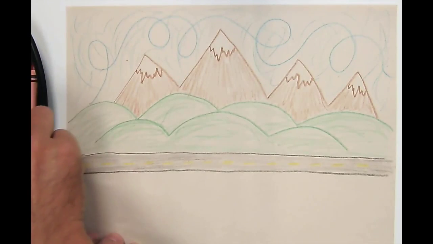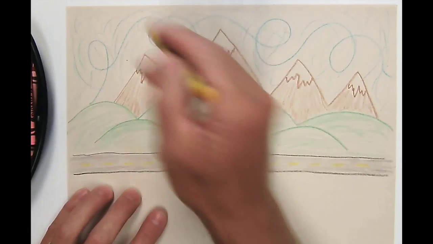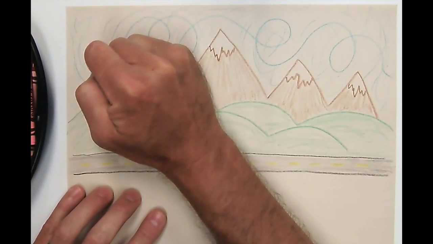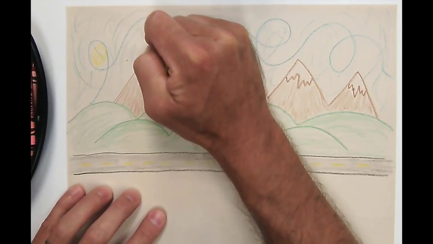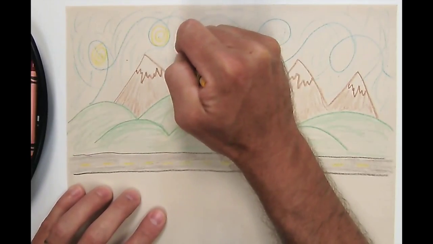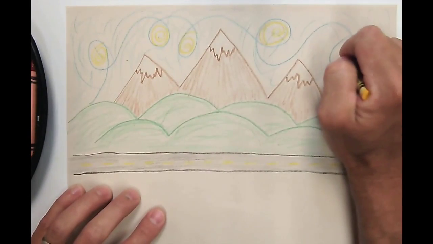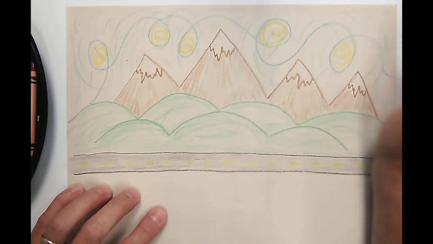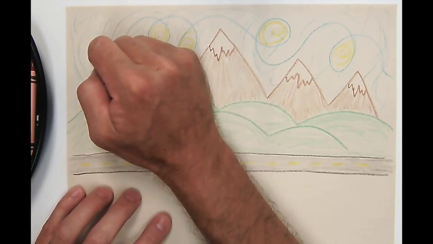And now I'd like to add some stars. Let's do some curvy lines that curve around and keep curving. And let's add a little orange to that yellow.